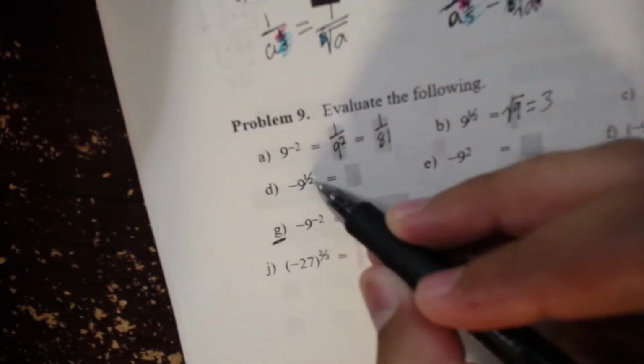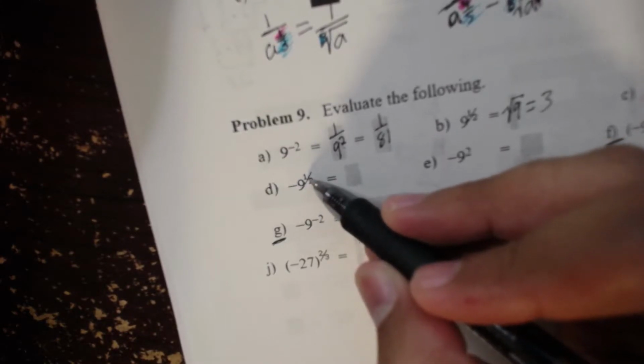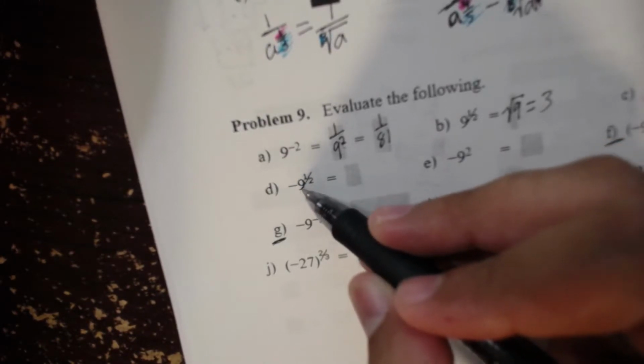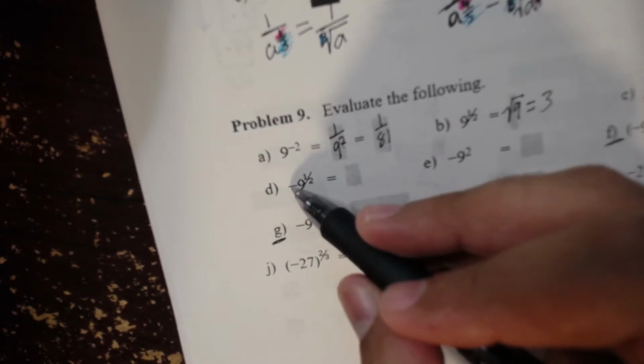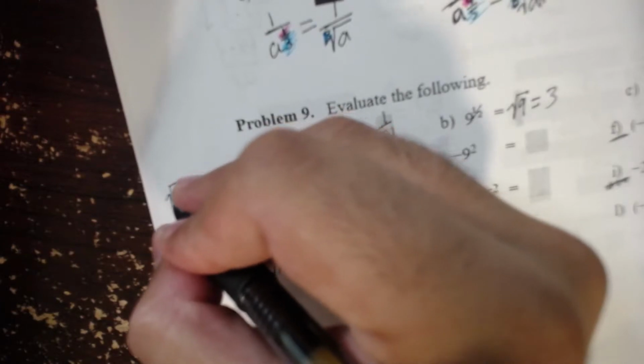Now, when you don't see parentheses around this exponent, you're only applying it to this number. You're not doing it to this. This is not what you do.